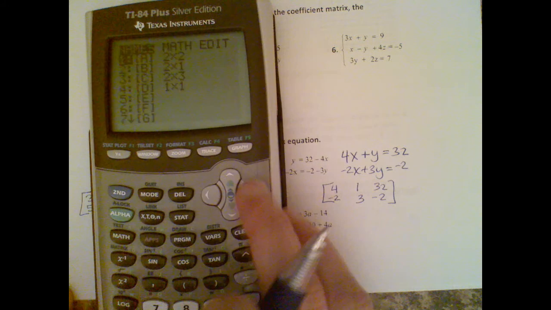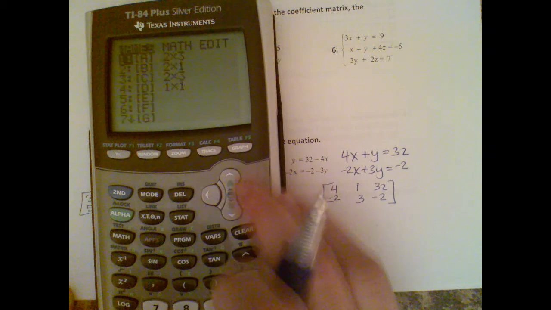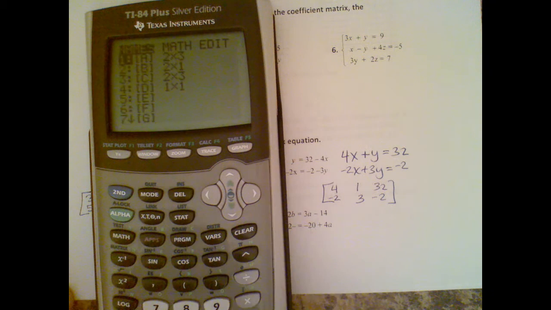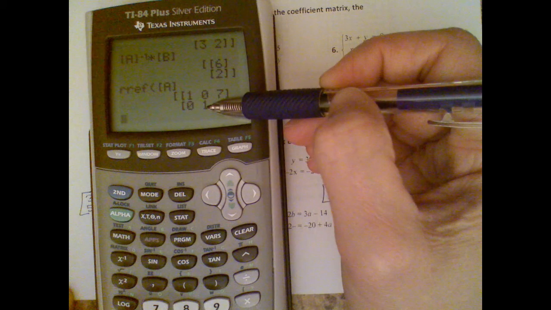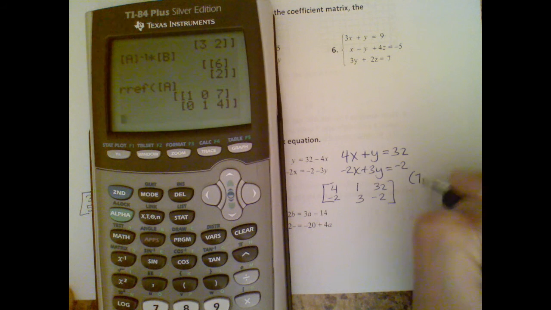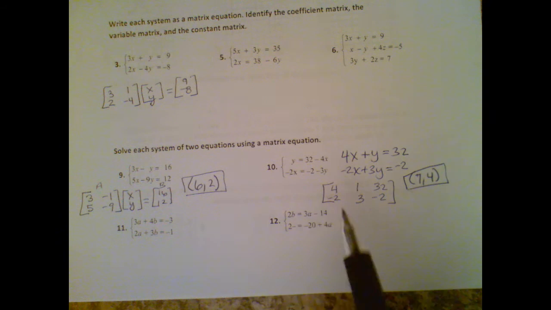Okay, and then you're going to type in this matrix into your calculator. So it's a 2 by 3. And then go to second matrix, and then you're going to where it says RREF, click enter, and then second matrix, have matrix A highlighted, and then make sure you remember the ones diagonal means there is a solution, and then the last column is what your x and y is. So our x is 7, our y is 4.